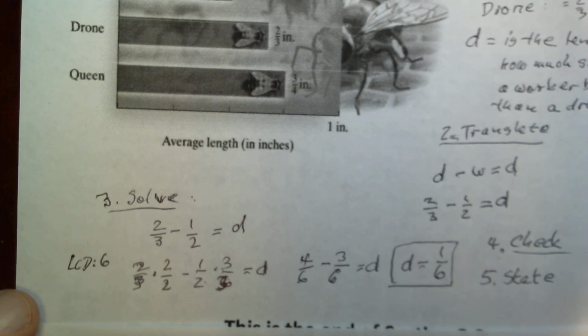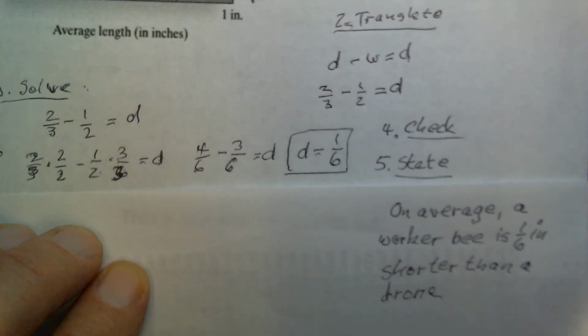A worker bee on average is 1/6 of an inch shorter than a drone. So we stated the answer. On average, a worker bee is 1/6 of an inch shorter than a drone.